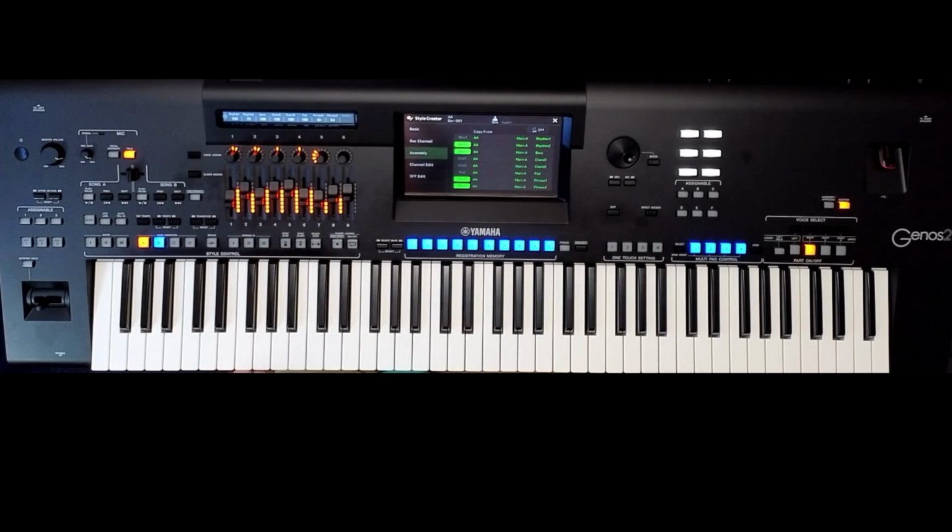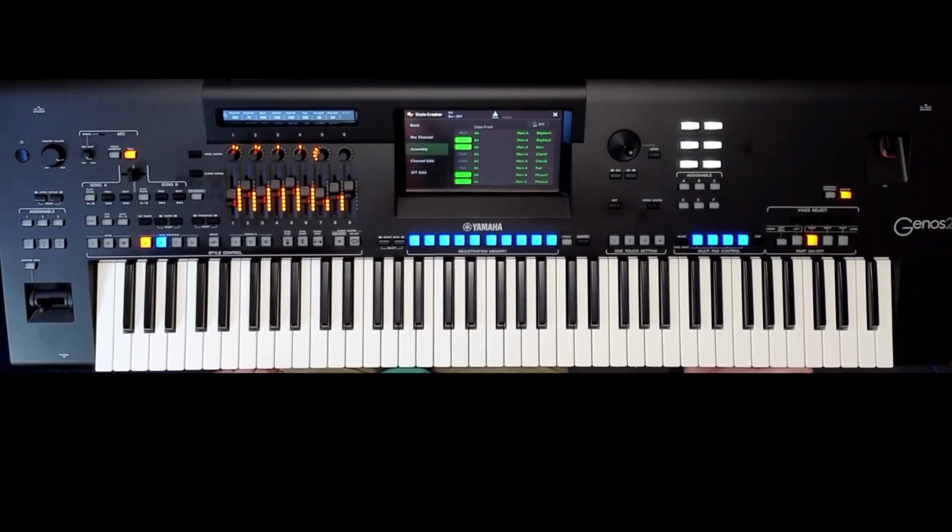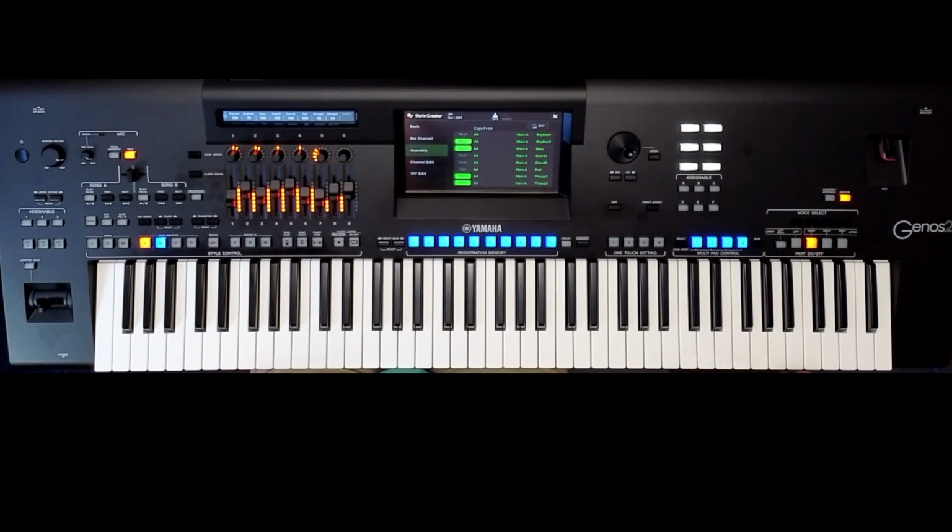Right, okay, well, I'm going to disappear. I've just noticed this keyboard's moved by an inch. So there you go. Who knows?